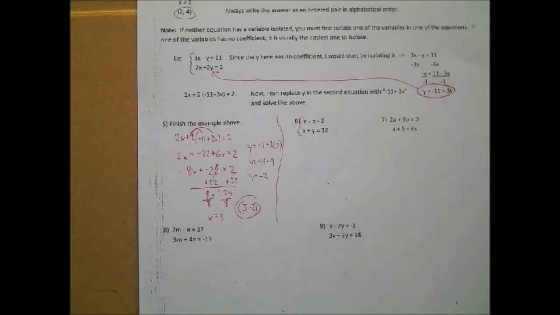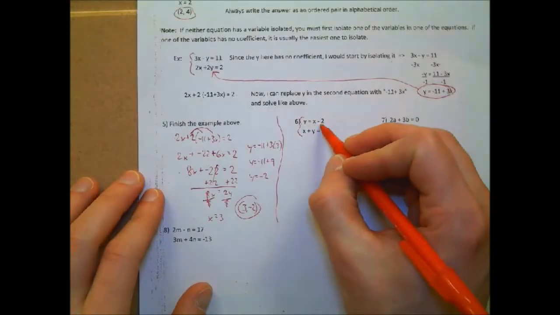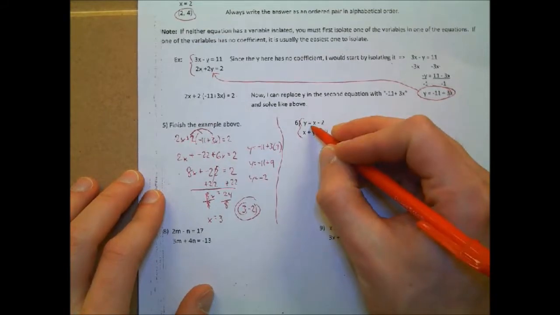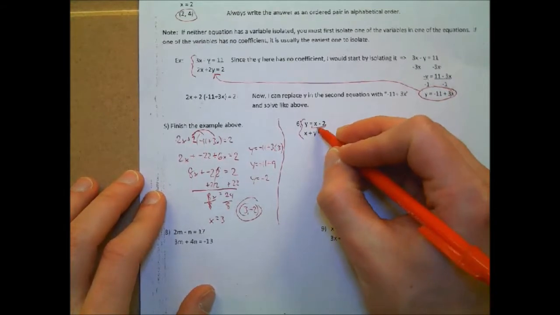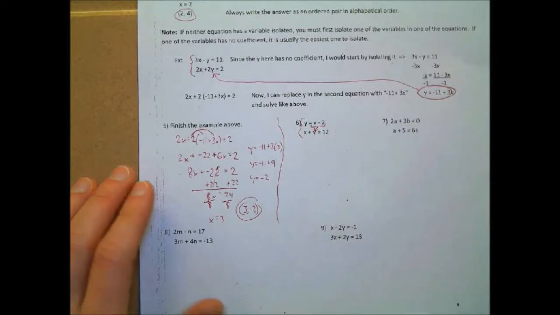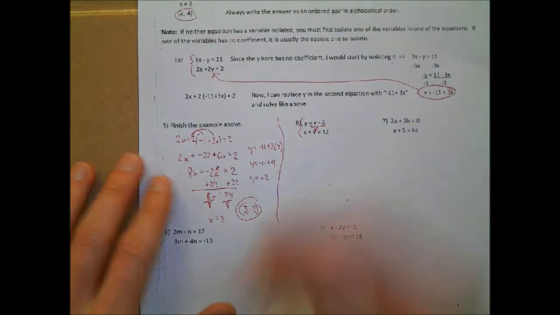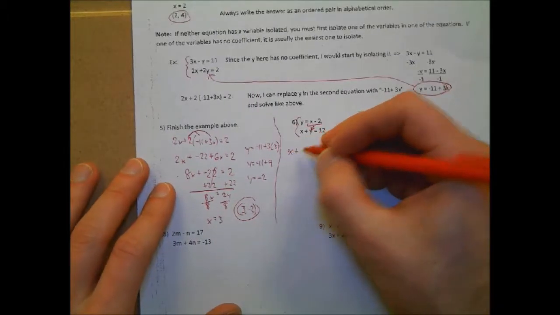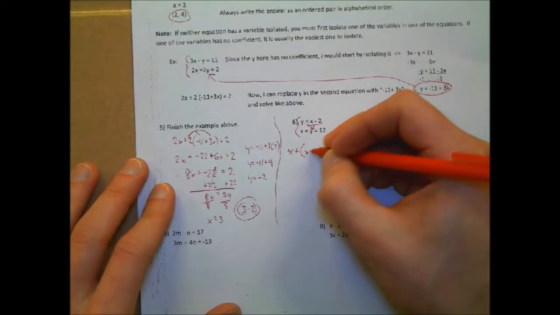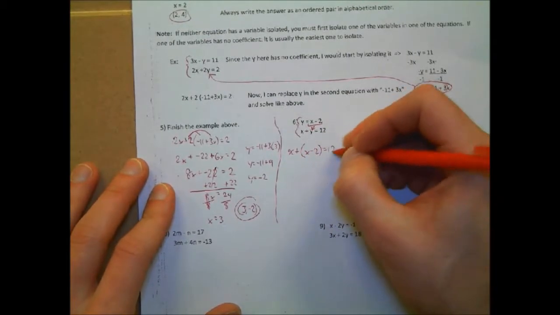So we have it solved for y in the top. So y is the same as x minus 2 in this problem. So this x minus 2 right here, we're going to plug in for that y. So we're going to write x plus parentheses x minus 2 equals 12.